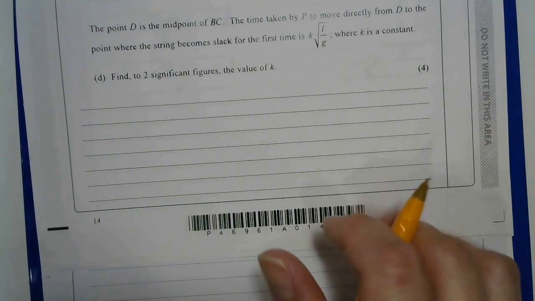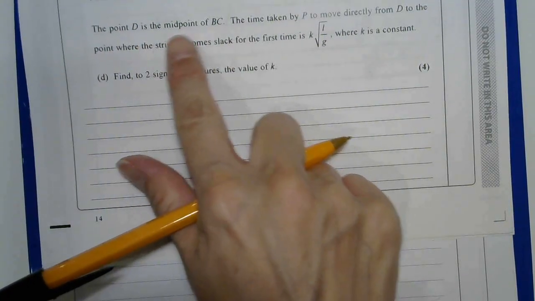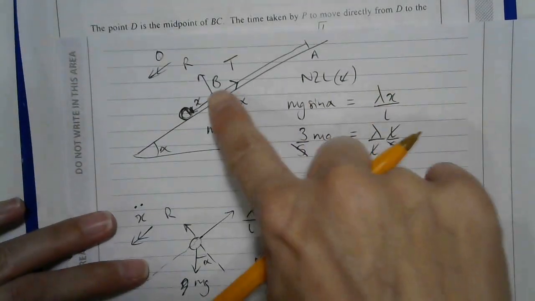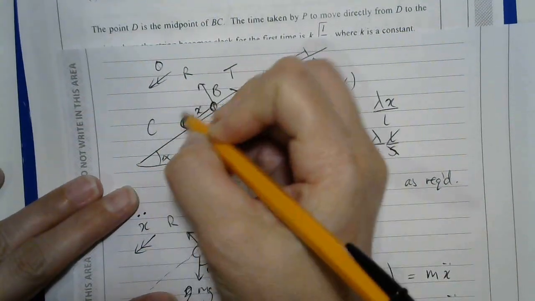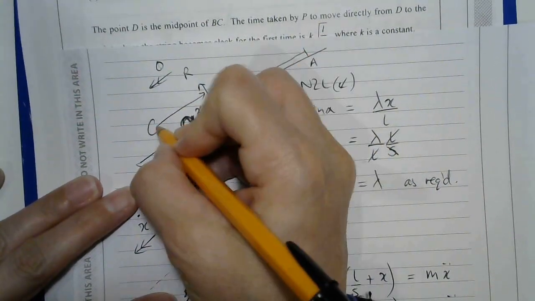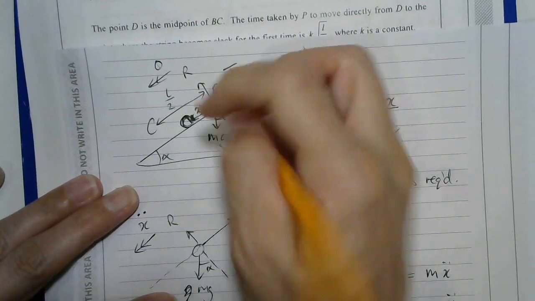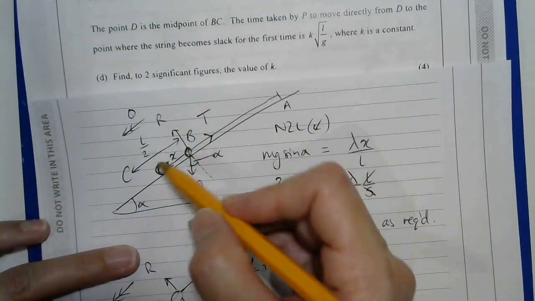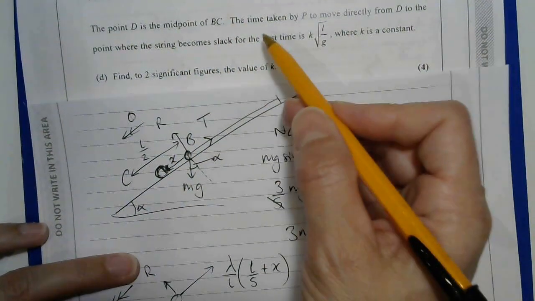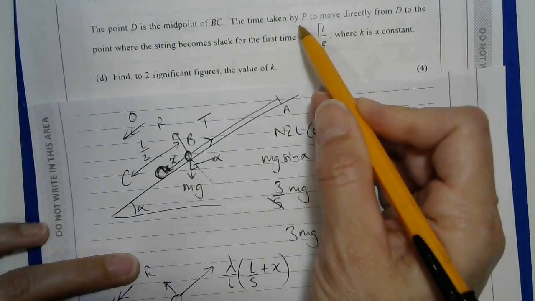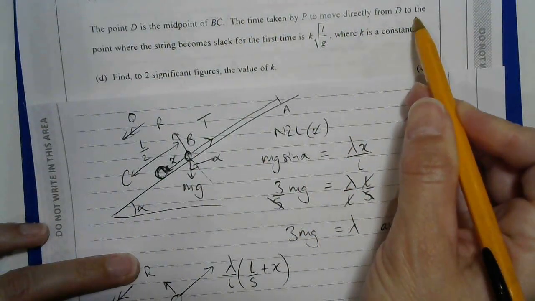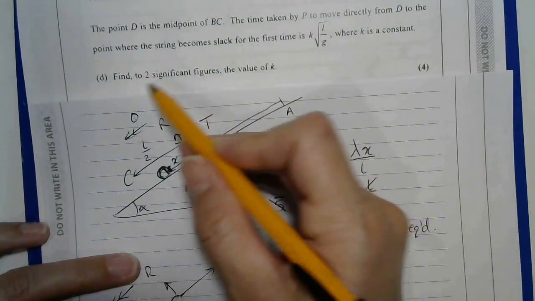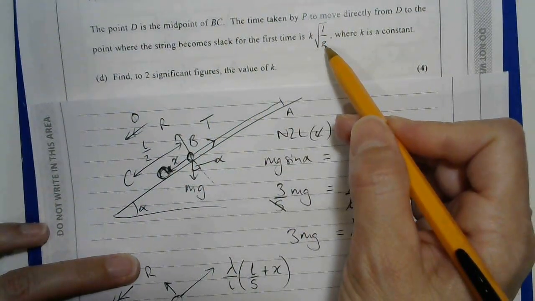Finally, it says that D is the midpoint of BC. So coming back to our diagram, B was here, C was down here, and the distance between B and C was L over 2, and that was essentially the amplitude. So D is the midpoint of BC, and it says find the time taken by P to move directly from D to the point where the string becomes slack for the first time is this. Find the value of K.